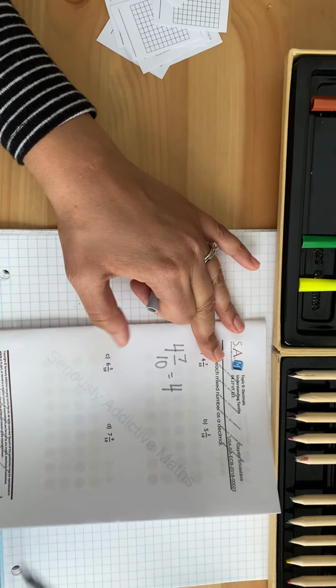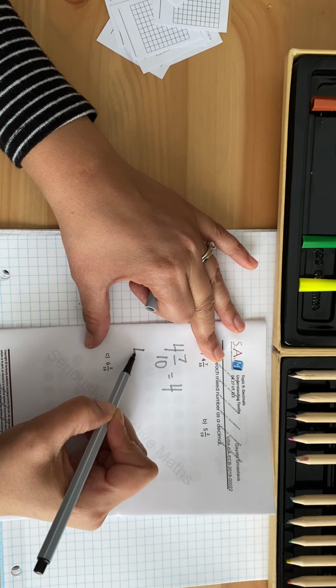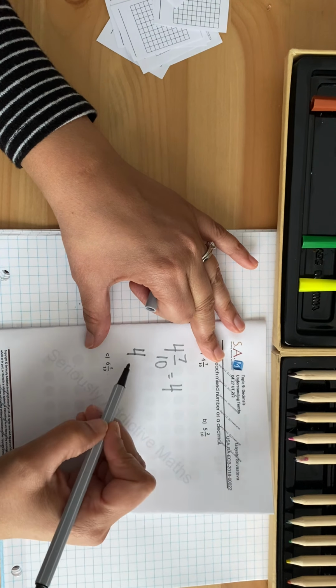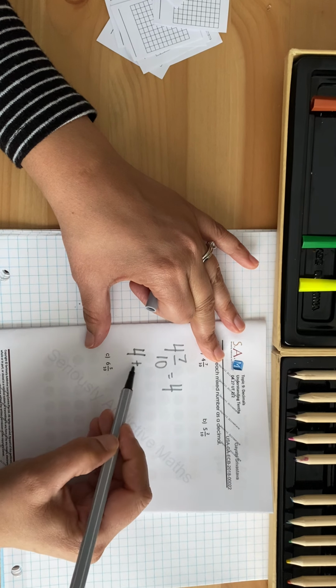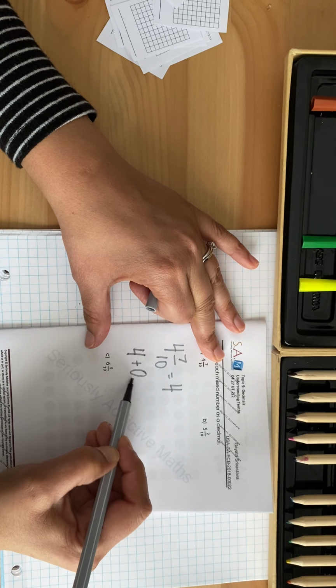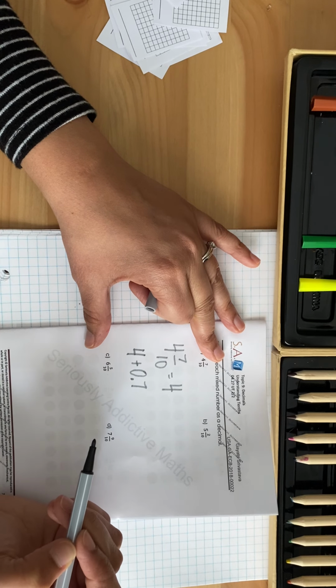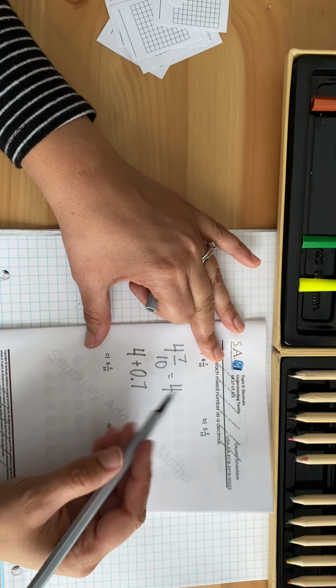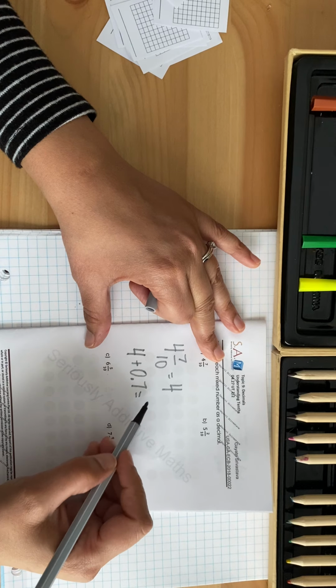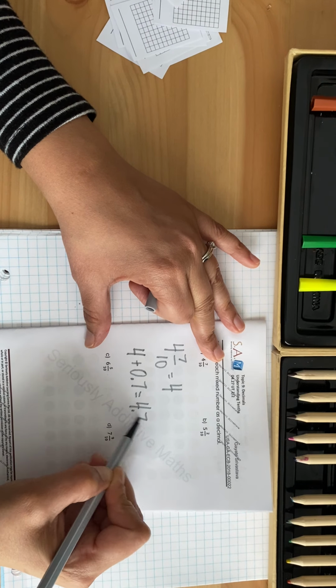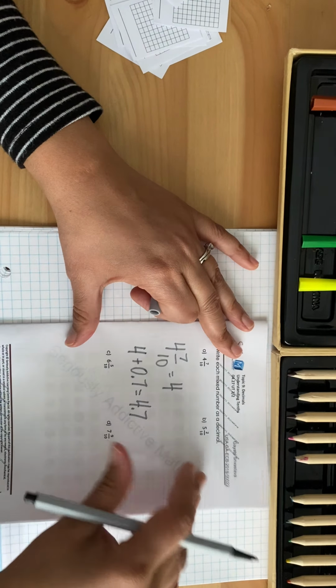So we could say, well, 4 wholes is written as 4 and 7 tenths is written as 0.7 because one place value after the decimal point is your tenths. So what would that equal? That would equal 4.7.